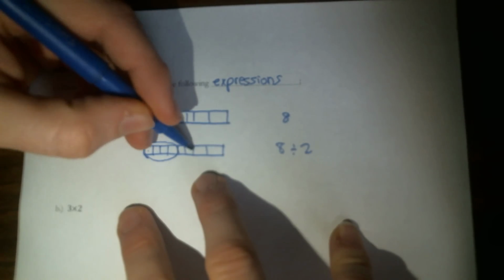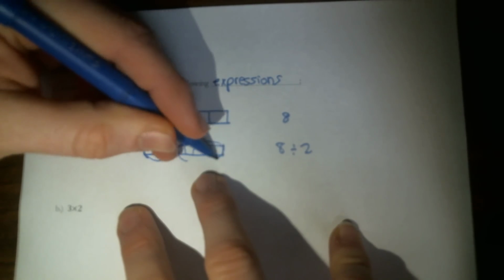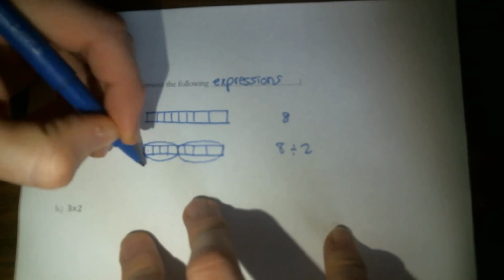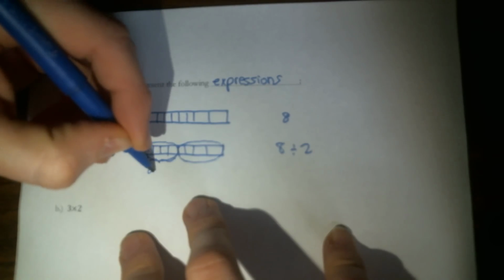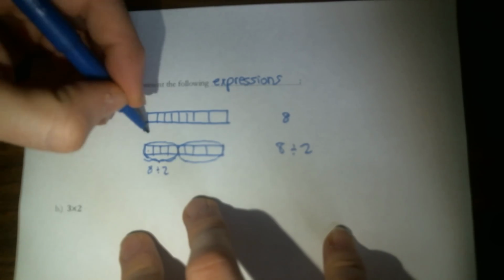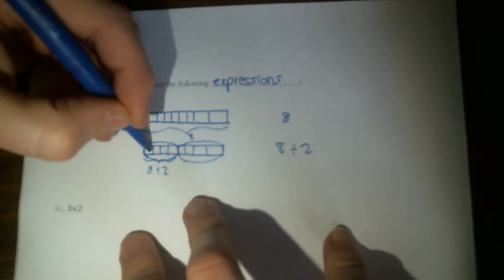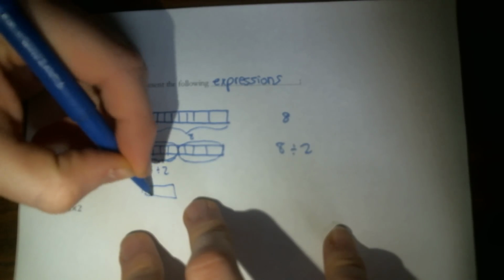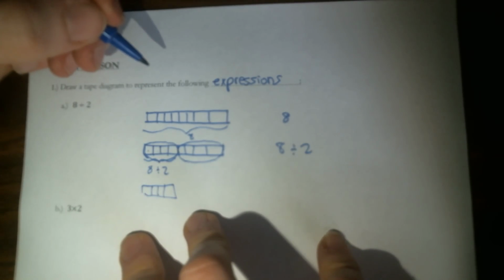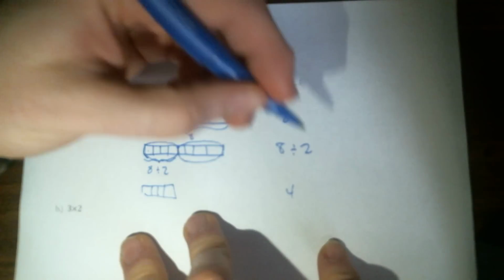There's one group. 1, 2, 3, 4. There's another group. So when I do 8 divided by 2, I end up with one of these things. So here's 8. Here's 8 divided by 2. Obviously, that's equal to 4.